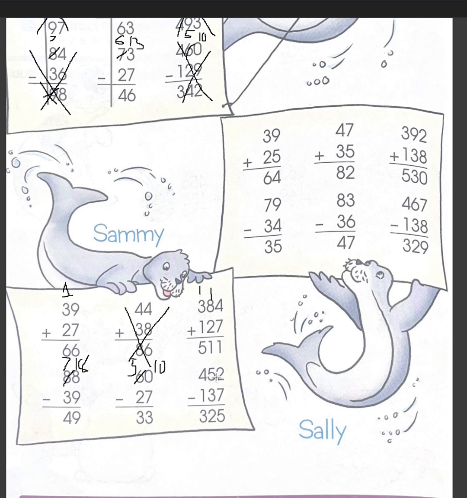Then they have 452 minus 137, which we get, well, we can't do 2 minus 7, so they borrow 1 from the 5 to become a 4, and this becomes 12. So 12 minus 7 is 5, 4 minus 3 is not 1, so this is incorrect.